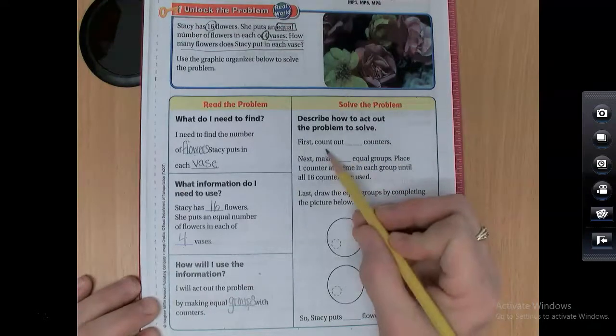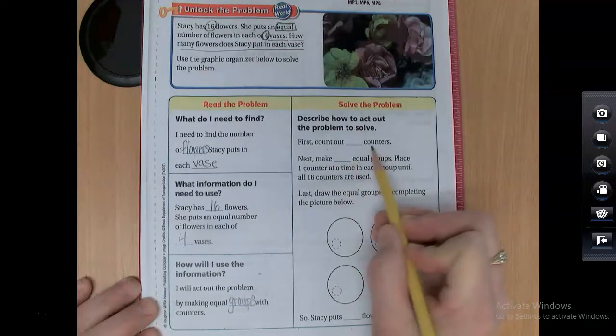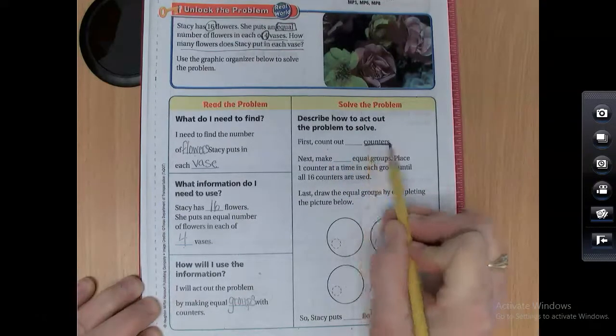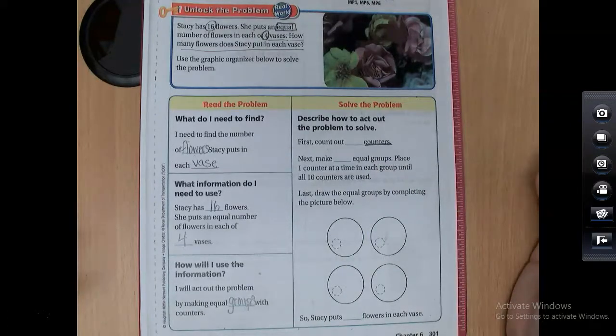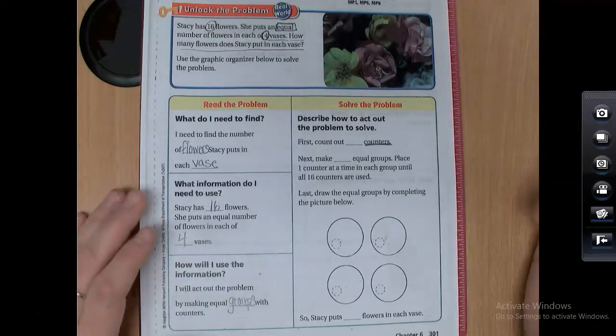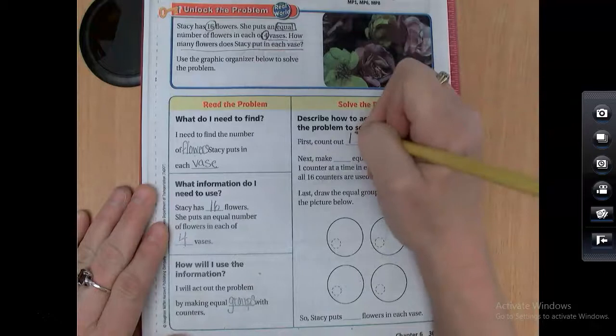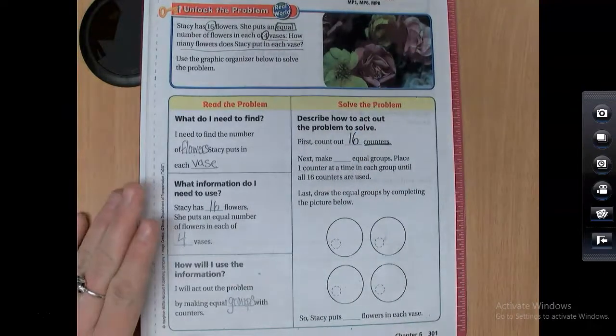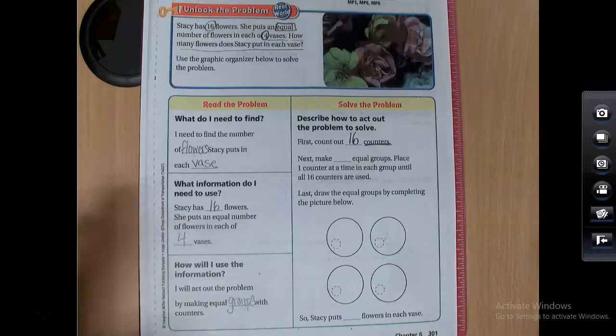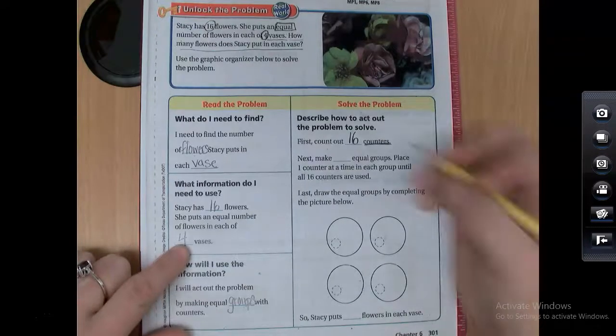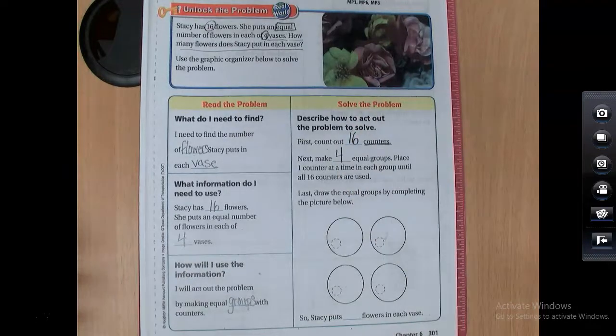Now we're going to be able to figure out how to solve this problem. We first need to know how many counters we are going to need. Well, boys and girls, counters equals the total number of flowers that Stacy has. How many flowers does she have? 16. So that means we're going to need a total of 16 counters. And we know that we have to make equal groups, and those groups we're going to pretend are vases. So how many vases or equal groups are we going to have to make? 4. Very good, because she only has 4 vases.